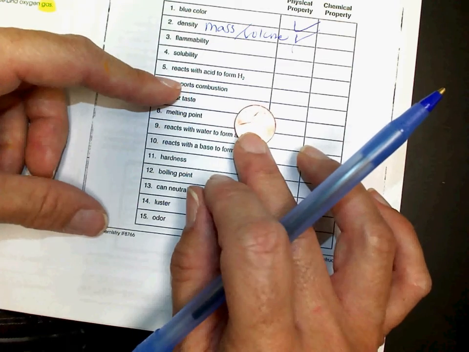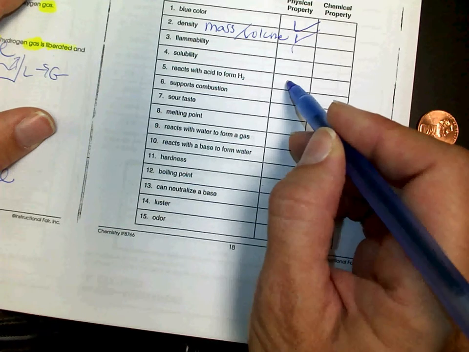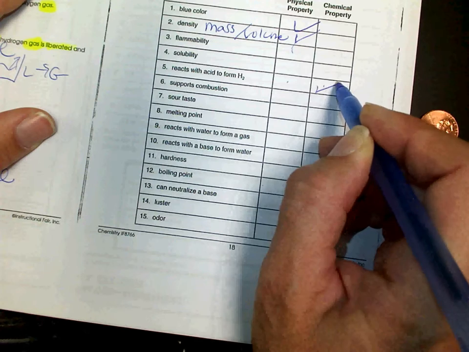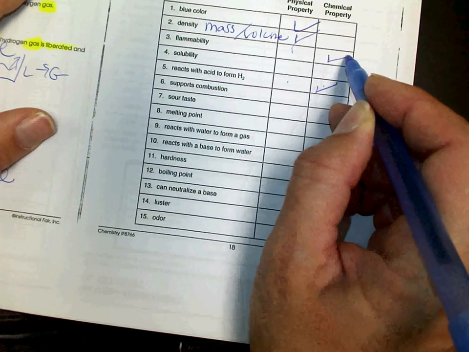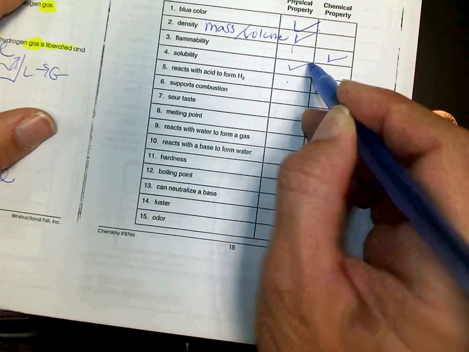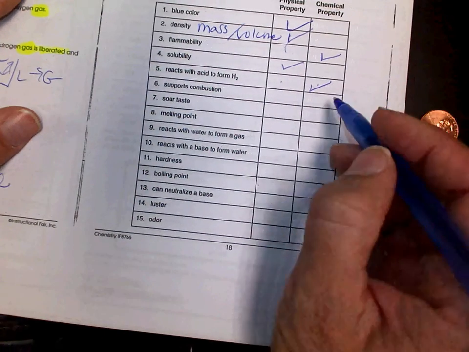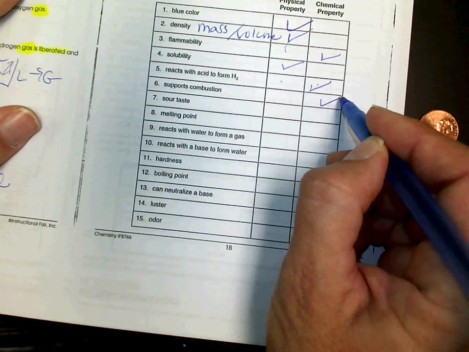Okay. All right. So down to this one, is that a physical or chemical property? If we have to observe that, it's a chemical property. What about flammability? Physical or chemical? Chemical. Solubility, dissolving. Physical. Supports combustion. That means fire again. Chemical. Good. If you taste something that's sour, you're observing it with your senses.